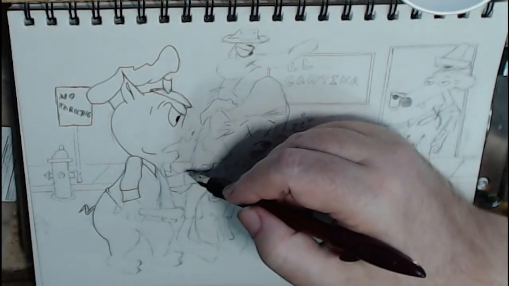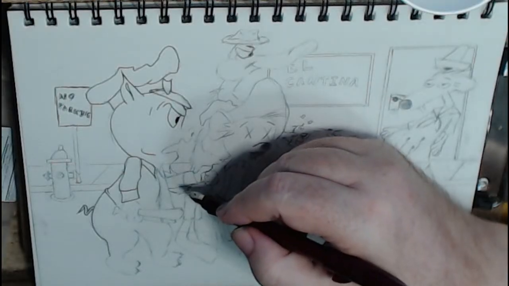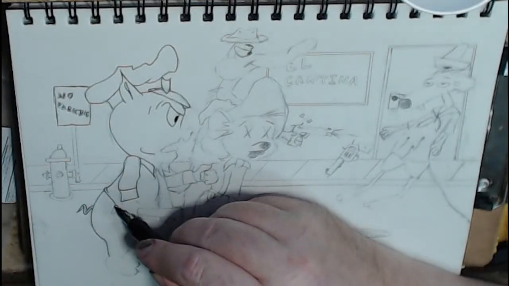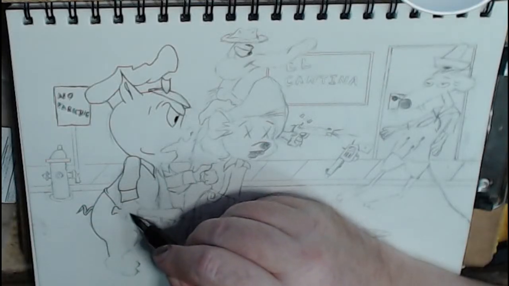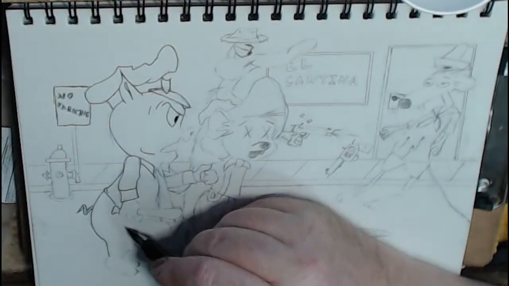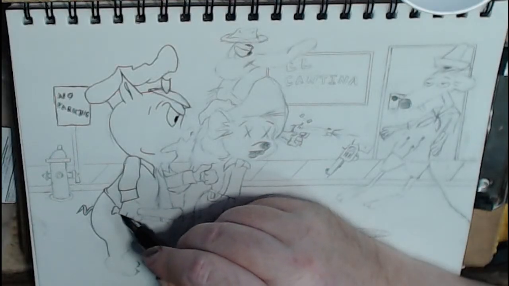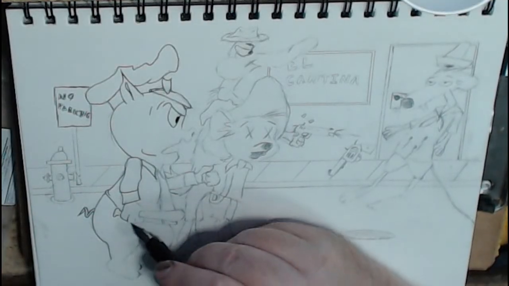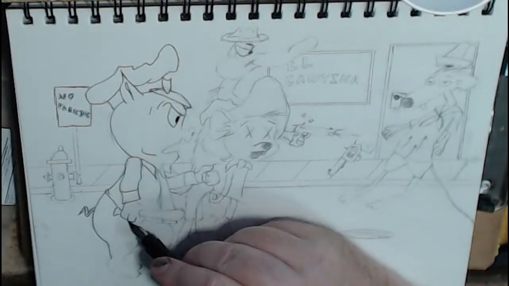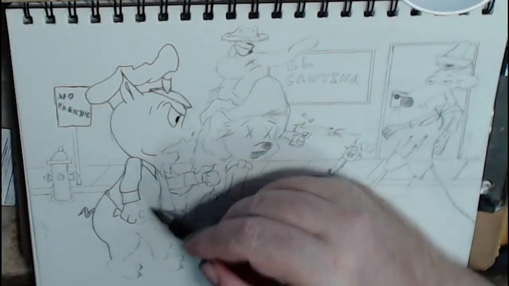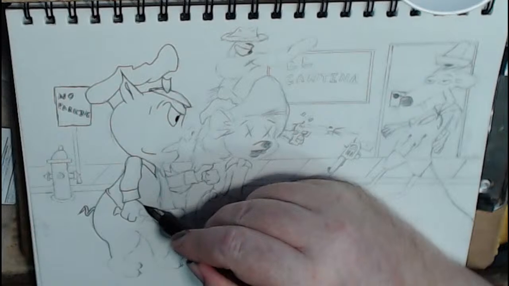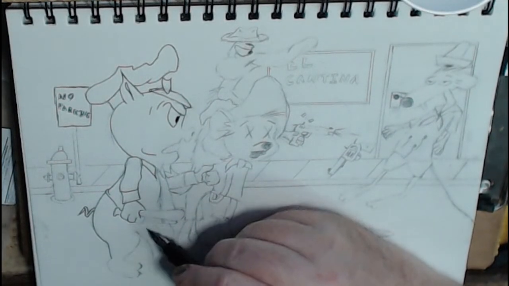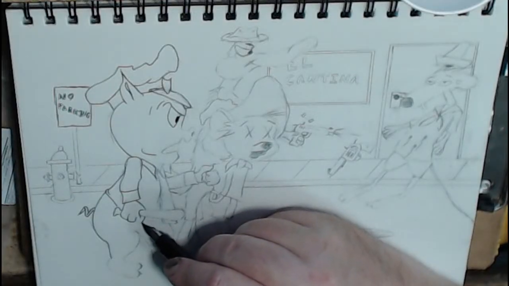Yeah, I can see here Porky's pretty angry. Speedy Gonzalez is getting the old Deporterooski.